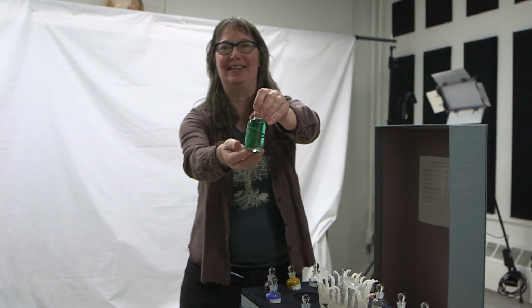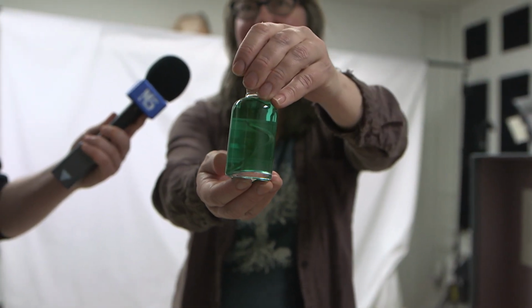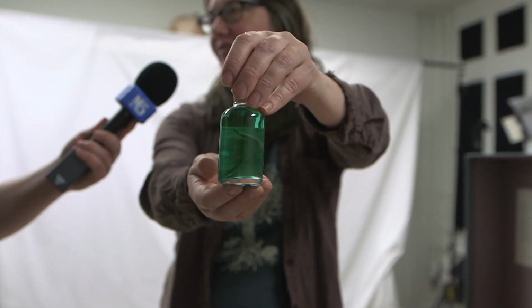This is the leech amulet. You can see there's a leech inside of it. It's not alive. It's not going to suck your blood.